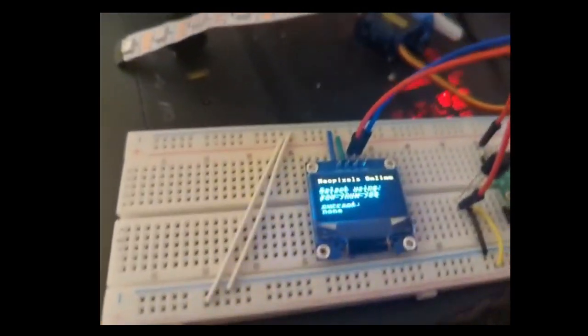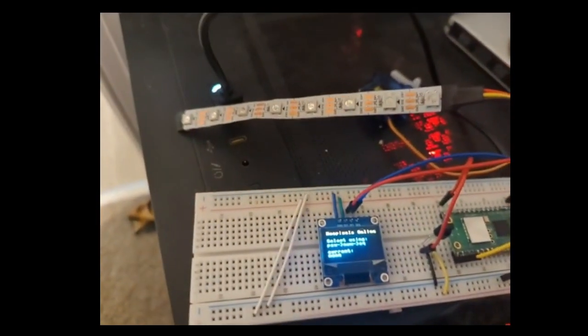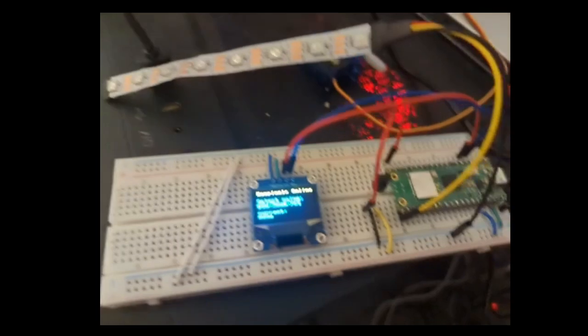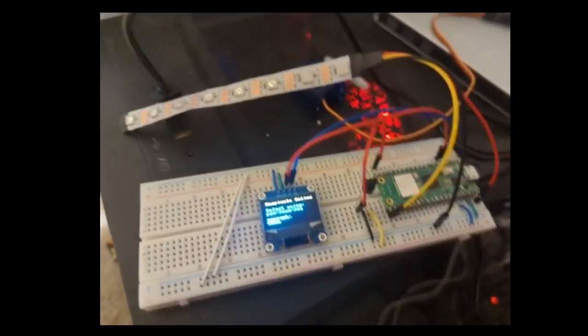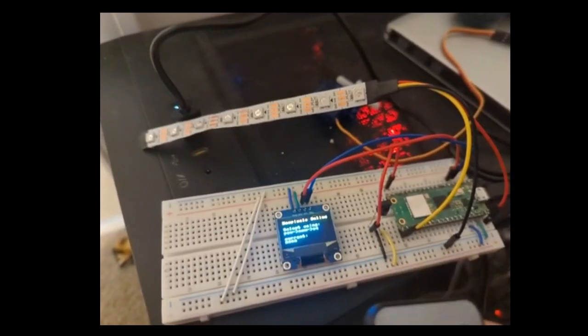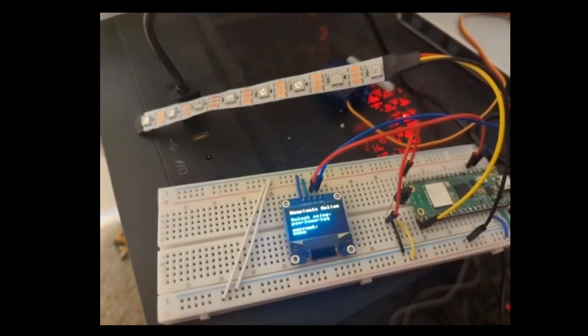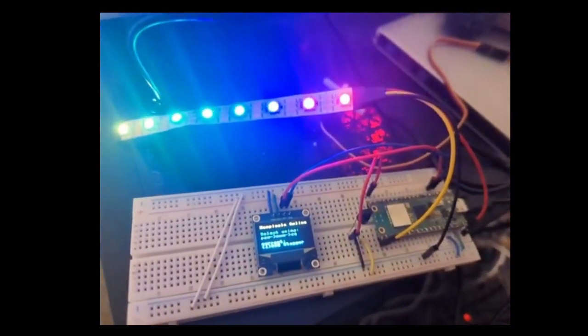So this is my solution. I have a display and my NeoPixels along with the IR sensor and the remote that goes with it. If I press power, 1, equals, let me make sure I press that completely right. There we go. It starts up a program.